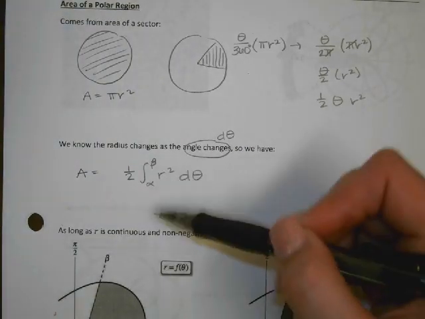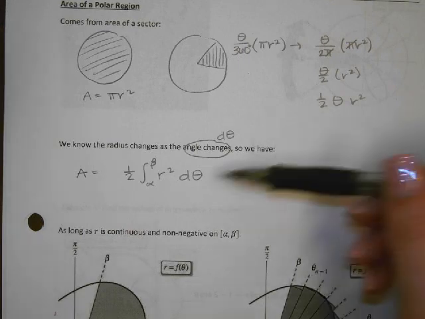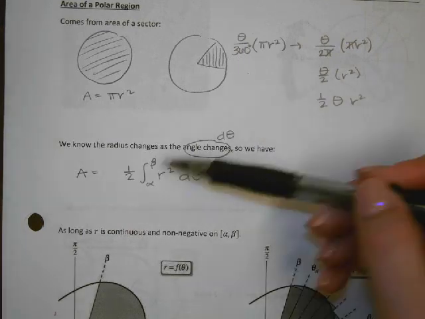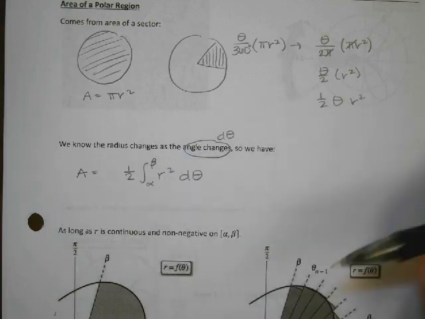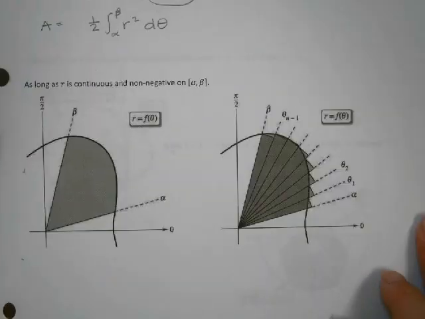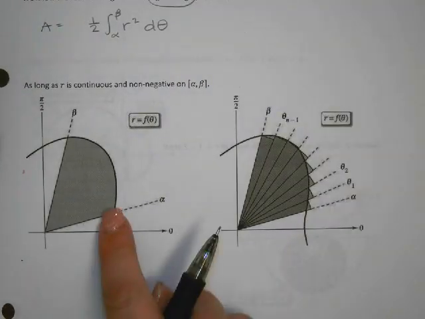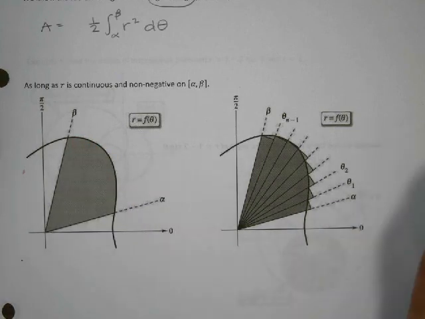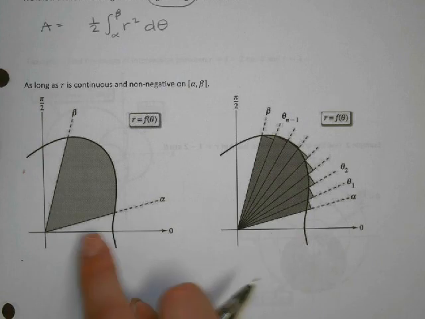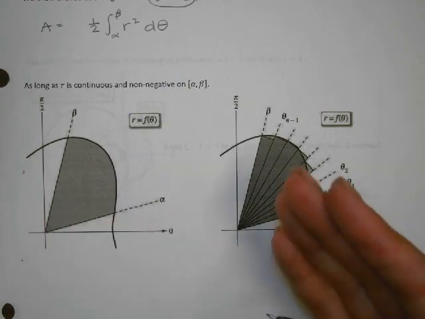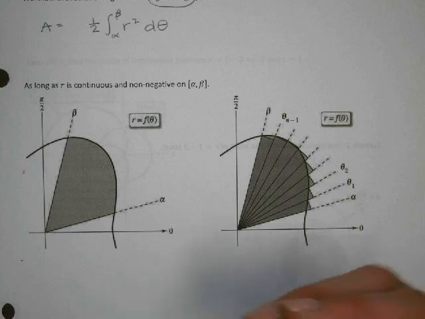The reason we're using Greek letters for our bounds is just because we typically use a Greek letter to represent our angles. This reminds us that our angles are represented instead of just x and y coordinates, okay? So if you look at this, let's say that this is the entire area, kind of like area under the curve, but here it's not really under the curve, it's towards the center, so we're thinking about under the radius, I guess.